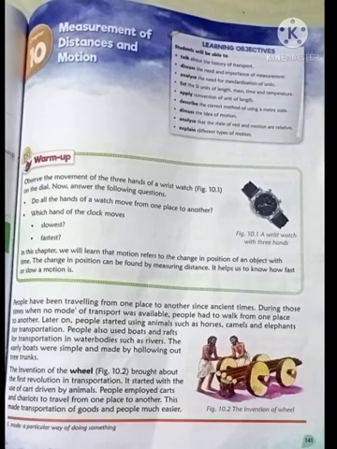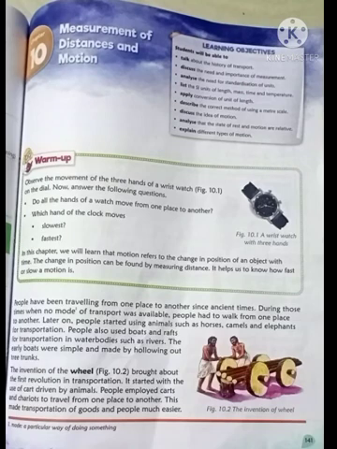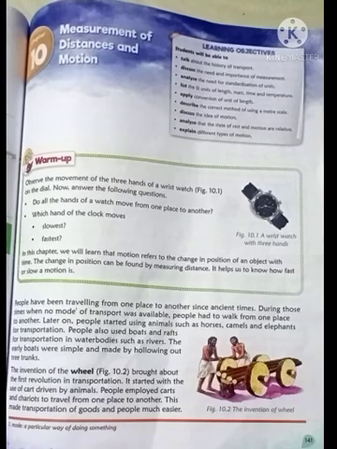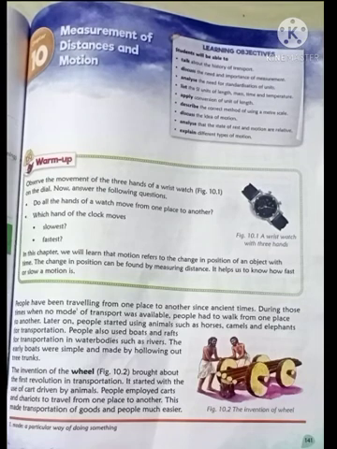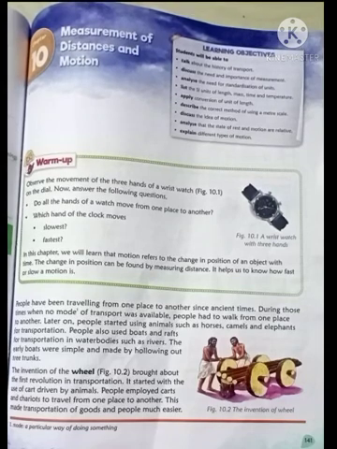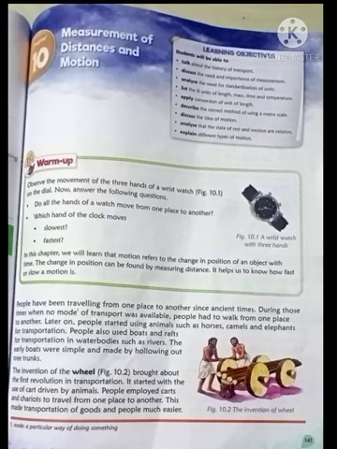People also used boats and rafts for transportation in water bodies such as rivers. The early boats were simple and made by hollowing out tree trunks.